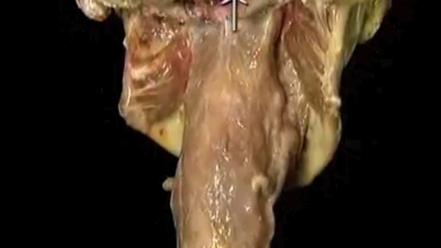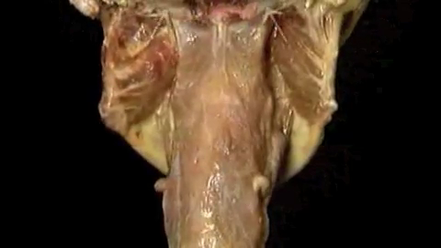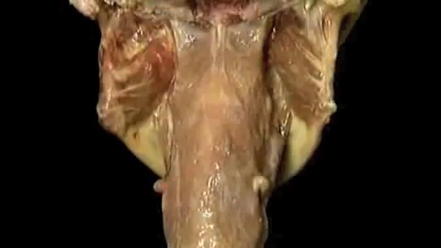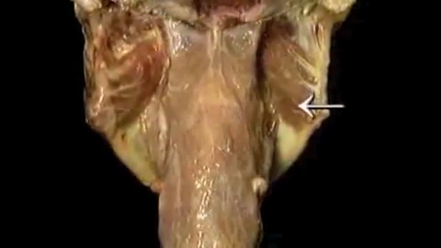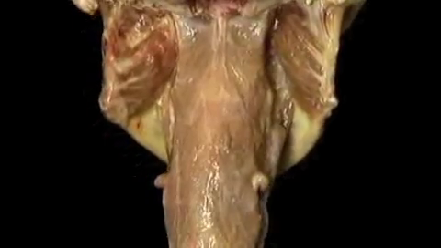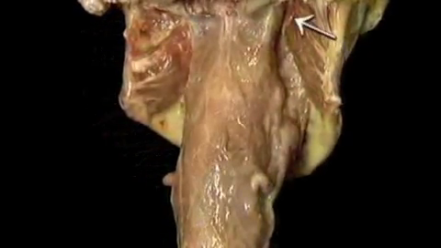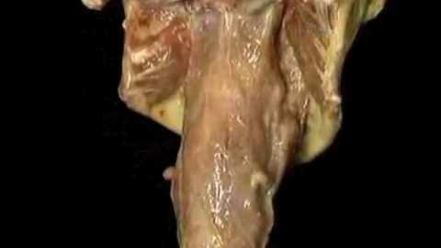Here above the pharynx is the base of the occiput. These are the occipital condyles. Here's the medial pterygoid muscle, sloping downwards from the medial pterygoid plate, which is here. Here's the middle constrictor. Here's the superior constrictor.